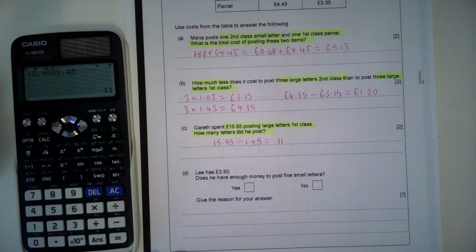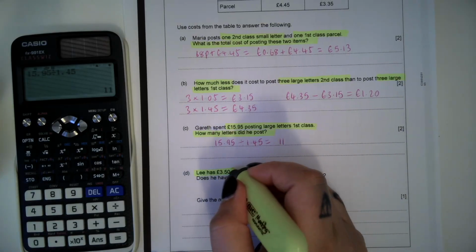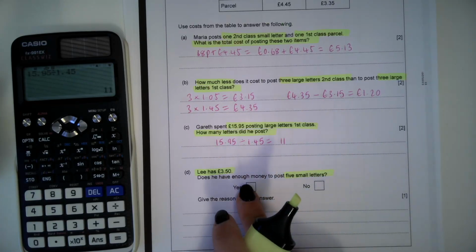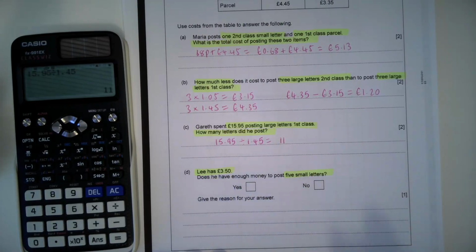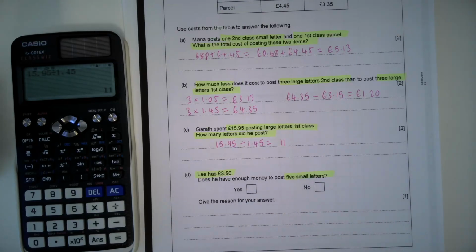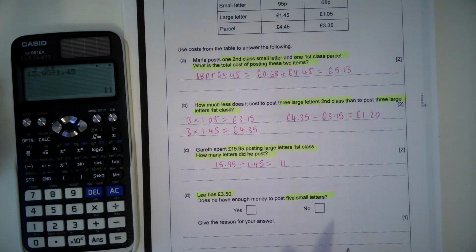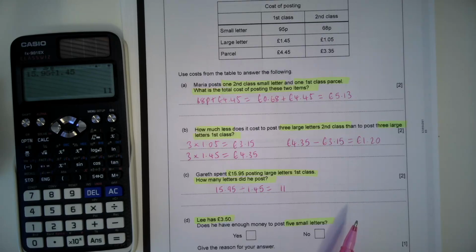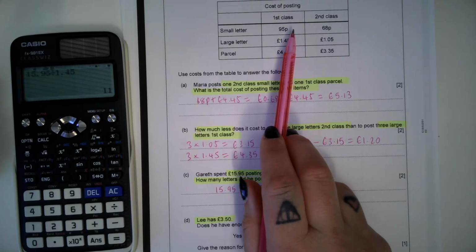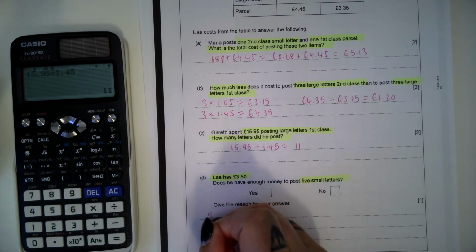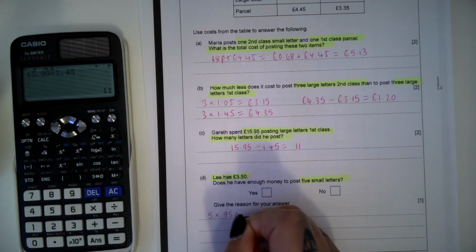Part D, Lee has £3.50. Does he have enough money to post 5 small letters? Yes or no? Give reasons for your answer. So we're not ticking anything until we've done some working out and we've given reasons. Okay? So 5 small letters. Let's have a look at how much that would cost. Okay, so he could post them first class or second class. So let's find out how much it would cost to post them first class.